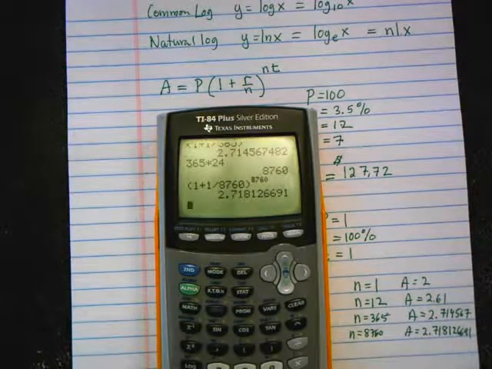So what's happening? As N gets bigger and bigger, is my A getting bigger? Yeah, it's getting bigger, but not by very much. So we're getting an asymptote thing. These A numbers are getting close to something. What are they getting close to?